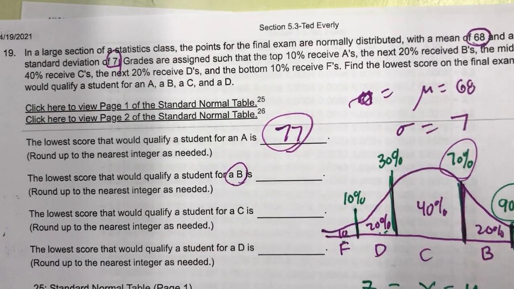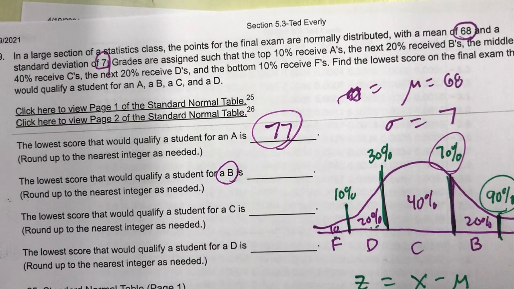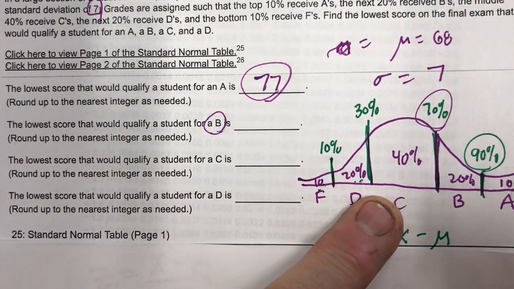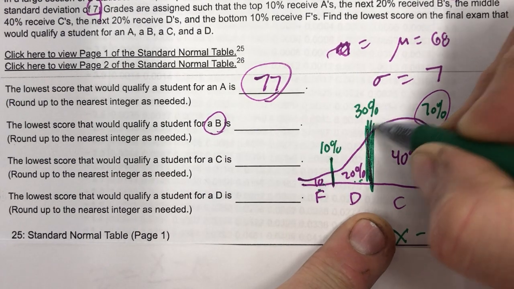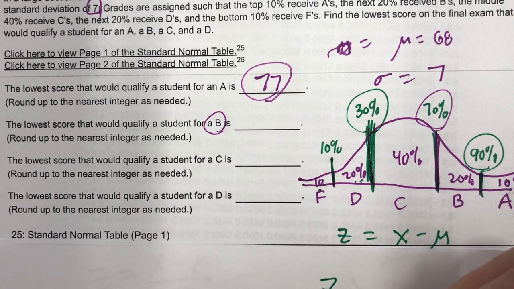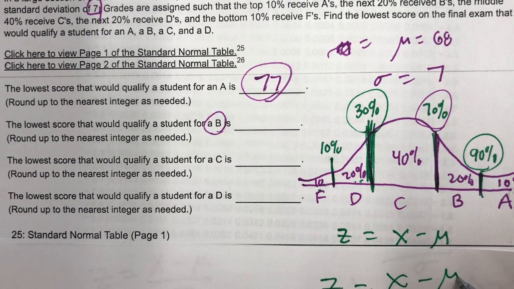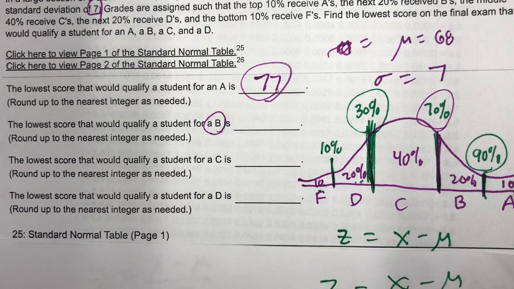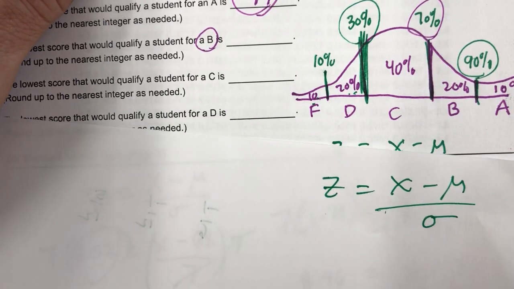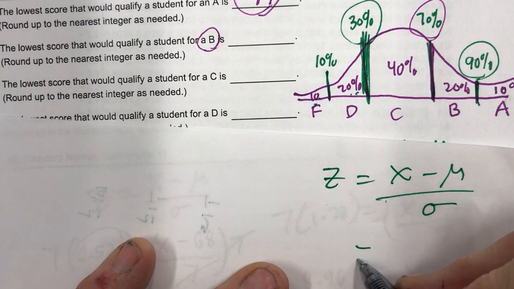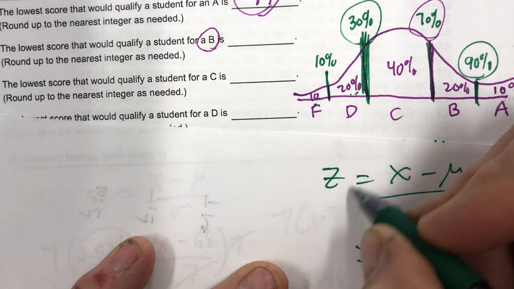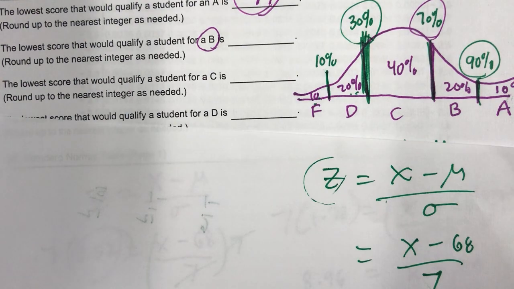All right, now you get a piece of paper here. What's the lowest you can make to make a C? All right, here's your C right here. The lowest you can make right here, that's in the 30th percentile. So I look up 30%. Now again, we're going to do Z equals X minus mu divided by standard deviation. So I know X minus mu, where mu was 68, and this is 7 down here. Now we've got to look up the Z score for 30%.